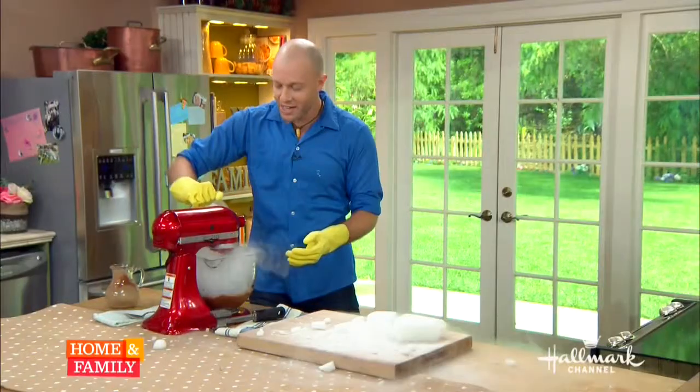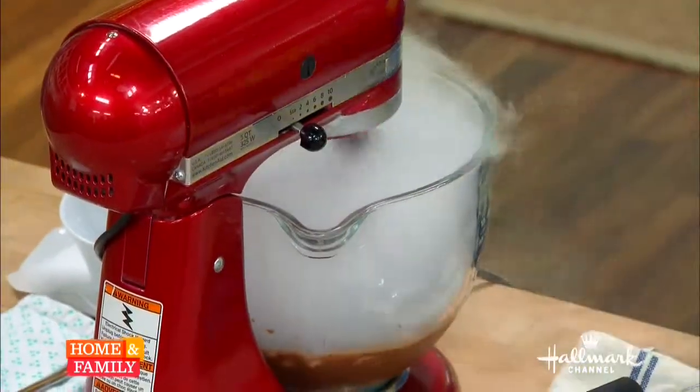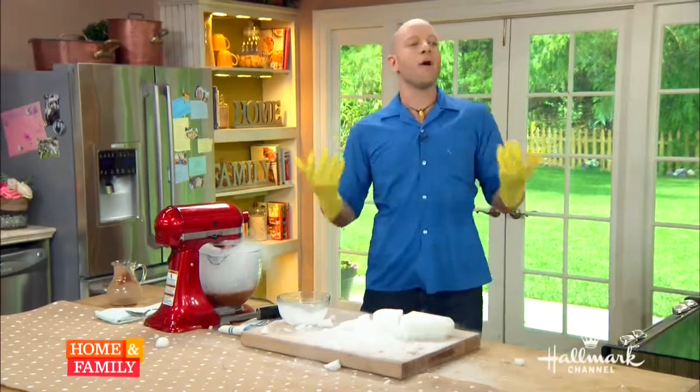So I'm sprinkling this dry ice into the milk, and very slowly we're actually chilling the ice cream from inside out. With normal ice cream machines, you freeze the bowl and you stir ice cream.